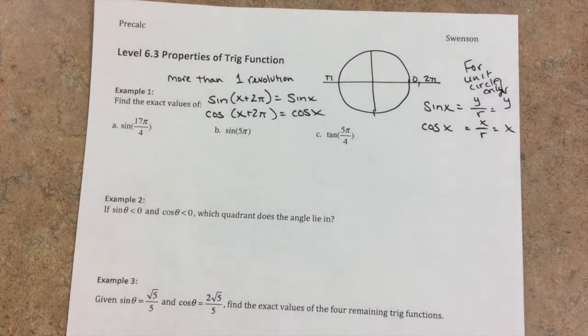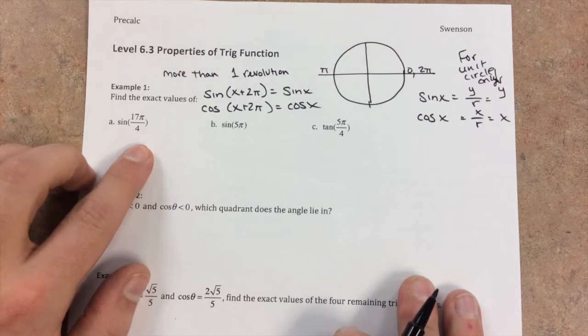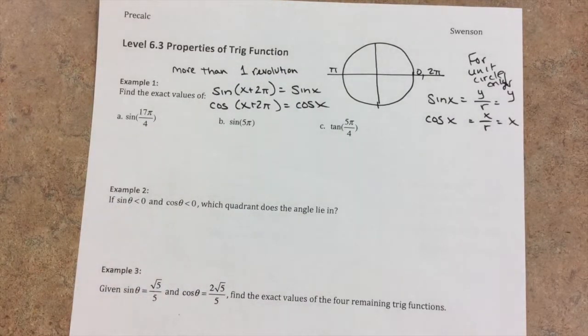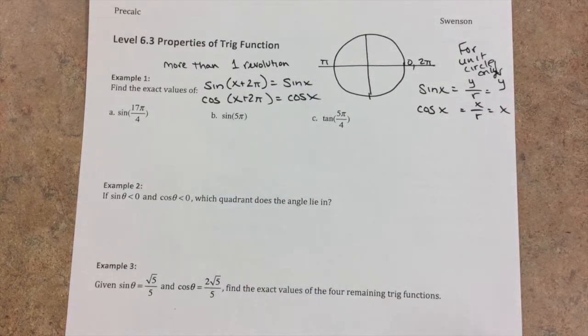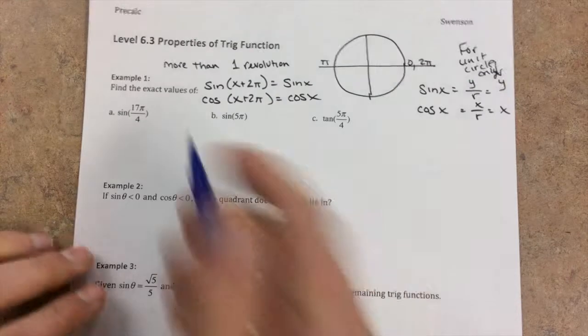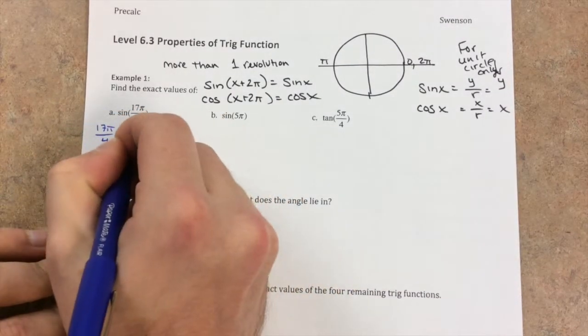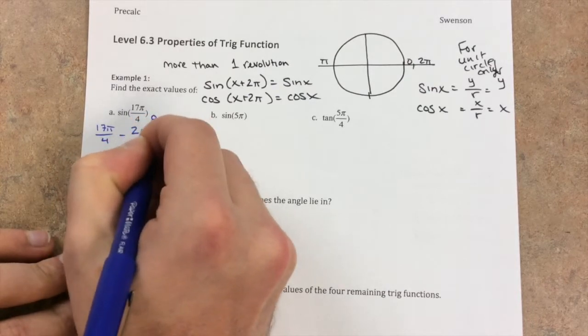So why do I go through all that explanation again? Well, to start with, A, when it says find the exact value, 17 pi over 4 is not on the unit circle, but we can put it on there, and we can find the equivalent value. So we take 17 pi over 4 and we subtract 2 pi, and 2 pi for us is 8 pi over 4.